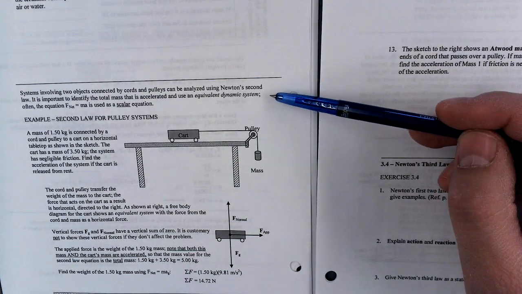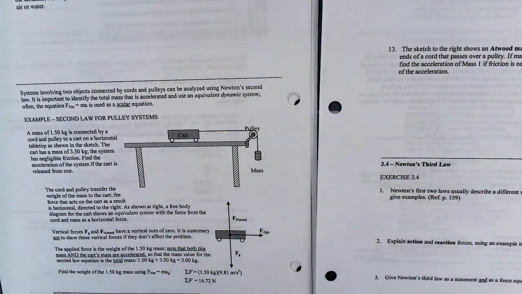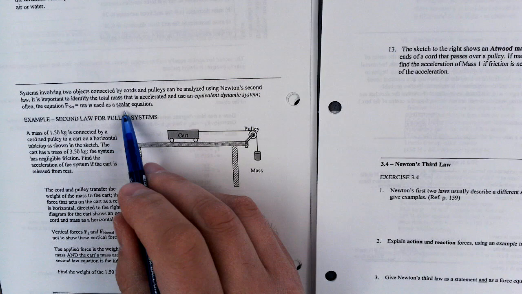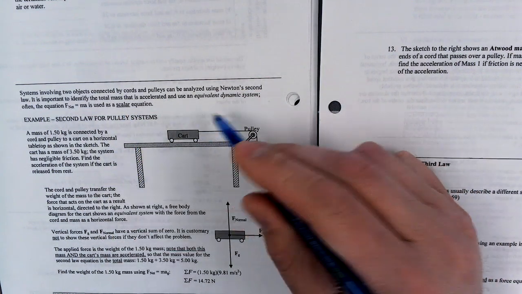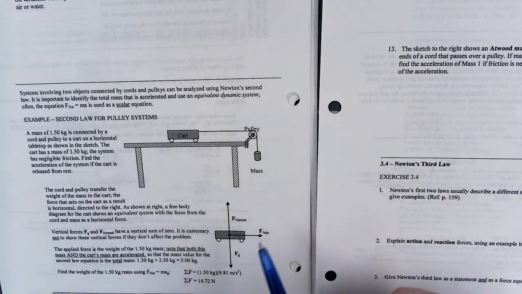objects connected by cords and pulleys can be analyzed using Newton's second law. It's important to identify the total mass that is accelerated and use the equivalent dynamic system, in which often the equation F net equals mass times the acceleration is used as a scalar equation. Okay, so again, scalar meaning we don't have to worry about like this one's pulling down, this one's pulling over. We're just going to get the overall kind of F net.